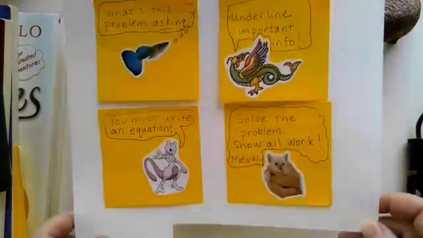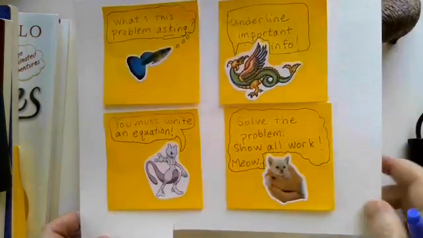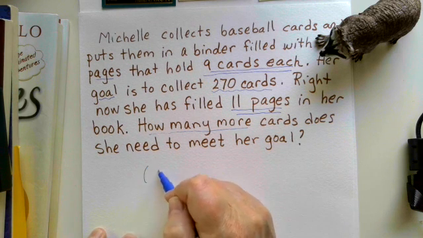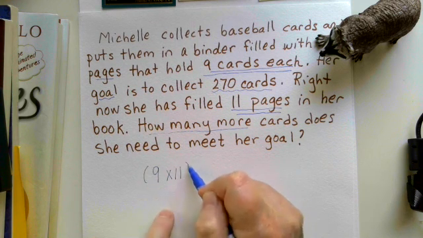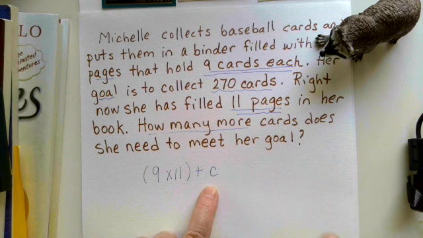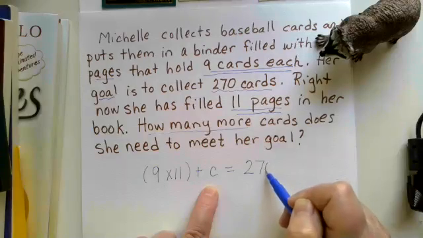So U2, of course, orders us to write an equation. U2's in our mind saying that you must write an equation. Okay, so there's more than one equation. We talked about this yesterday. If I was going to do one, I'd probably start with 9 times 11, because I know she has 11 pages and there's 9. And then she wants to get some more, so I'll put C for cards. And once she gets more, she'll have 270.